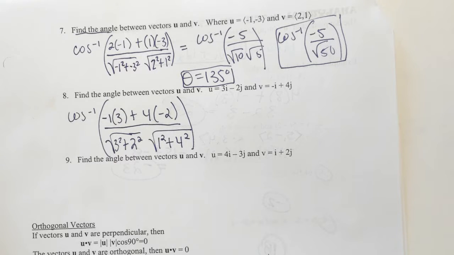Because this is 3 squared plus 2 squared, so that's 9 plus 4. That's what? 13. And then 2 squared plus 1 squared, 5, right? Oh, this number's wrong. Nope, hold on. This is supposed to be 4 squared right here, not 2 squared. So this should not be a 5 right here. Perfect.